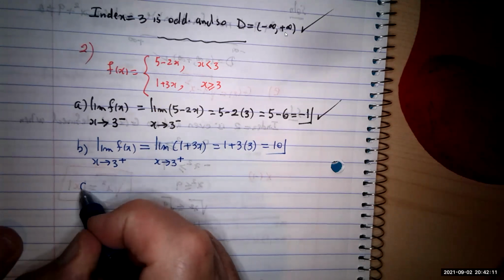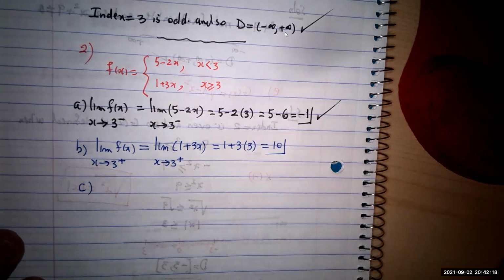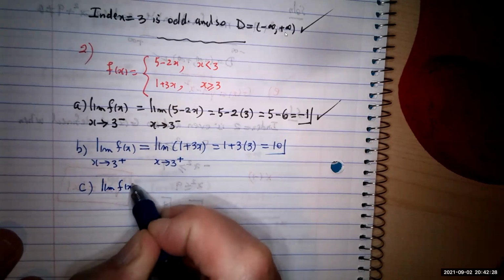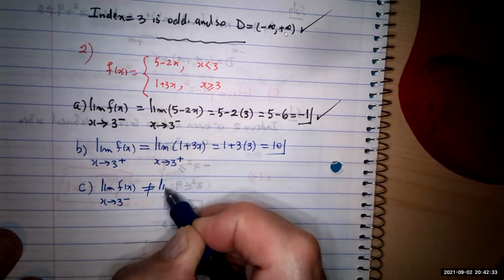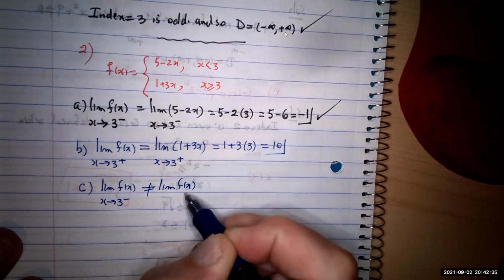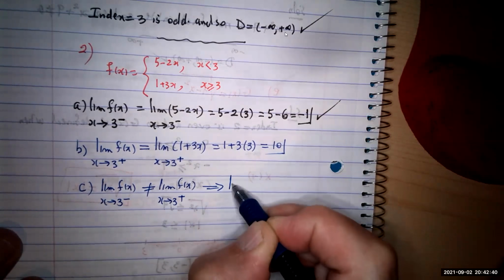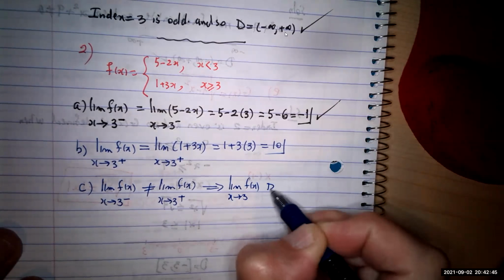So what do you have for the third one? In the third one, they ask, what is the limit of f of x as x goes to 3? What's the answer to that? Doesn't exist. And this is the way you explain it. You say the limit of f of x as x goes to 3 negative is not equal to the limit of f of x as x goes to 3 positive. You have to write it down. You have to give us a reason. And that implies that the actual limit does not exist.